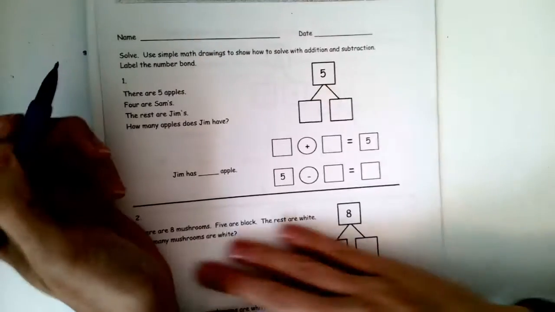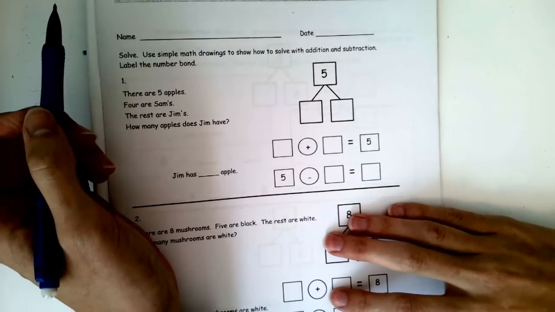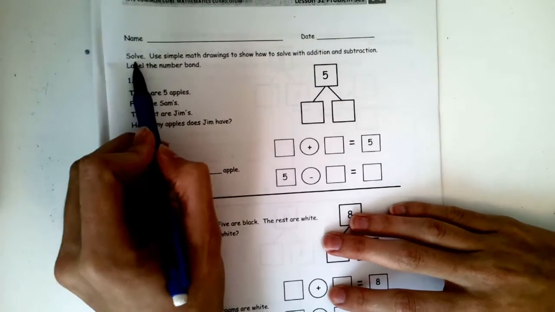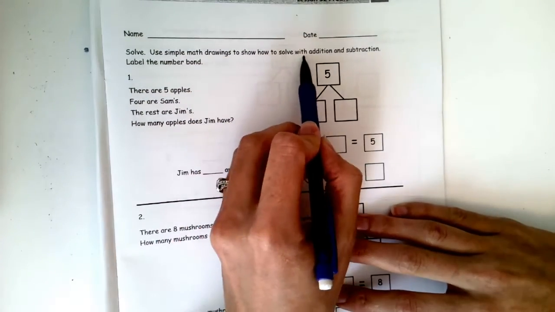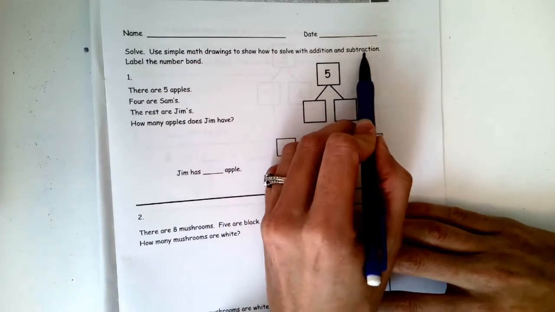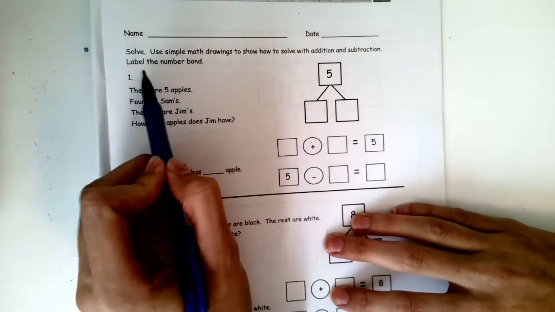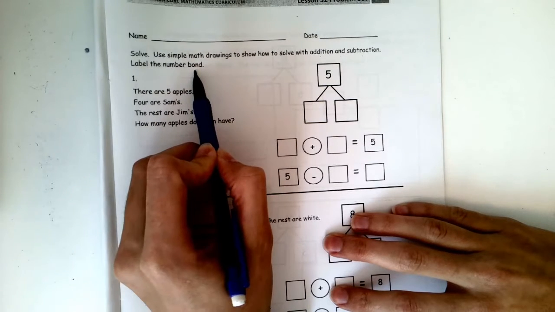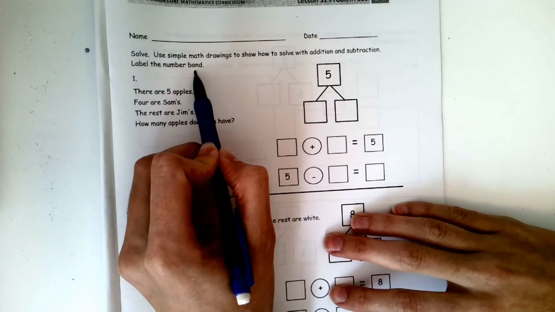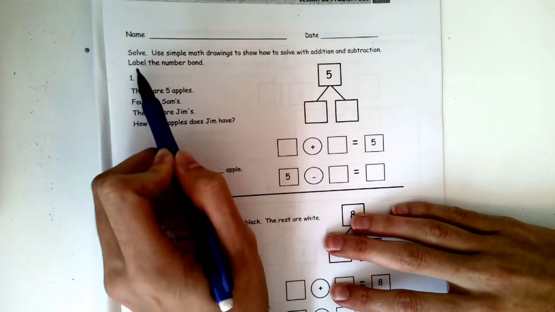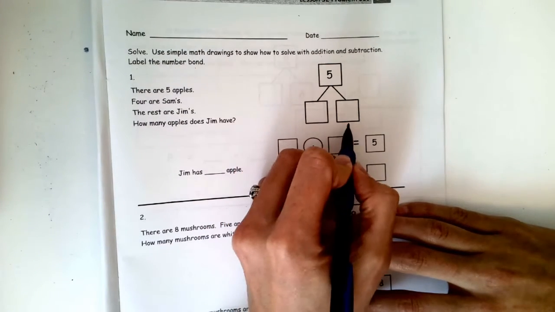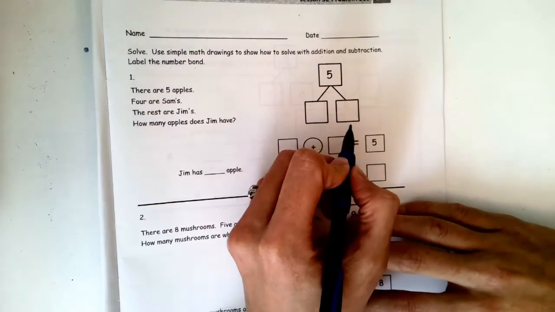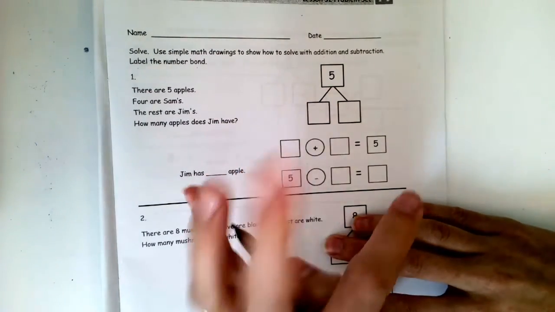All right, first, let's read the directions. It says solve. Use simple math drawings to show how to solve with addition and subtraction. Label the number bond. That's something we didn't do in our last problem, so we can practice that. Remember, labeling is when we put a letter on each part to show which part belongs to who or what, okay?